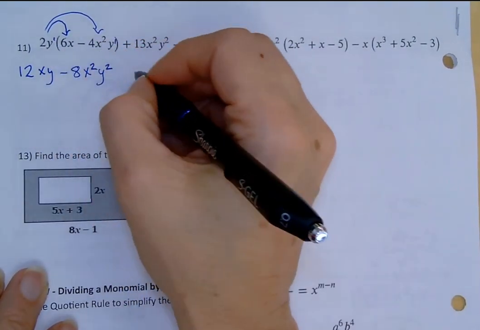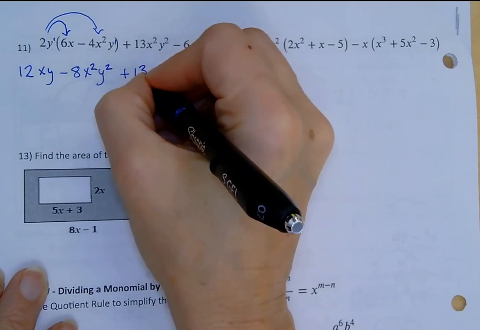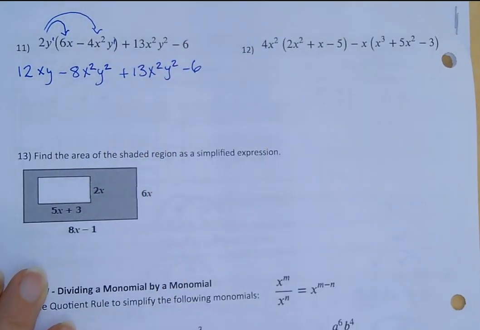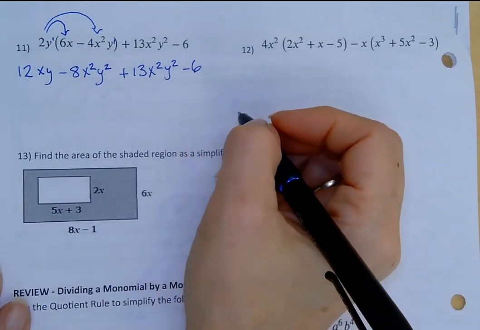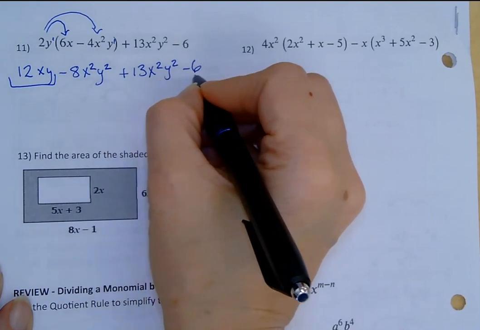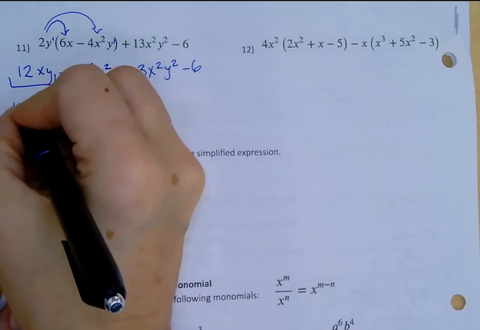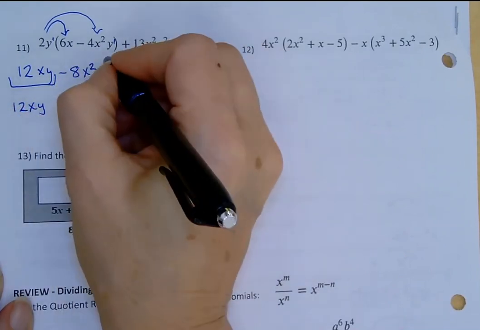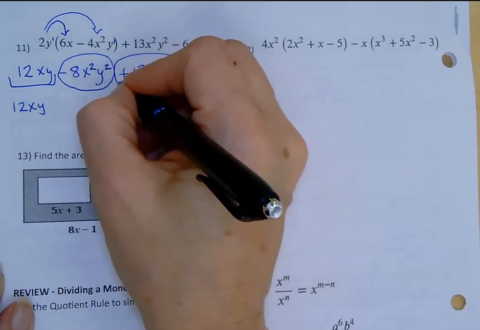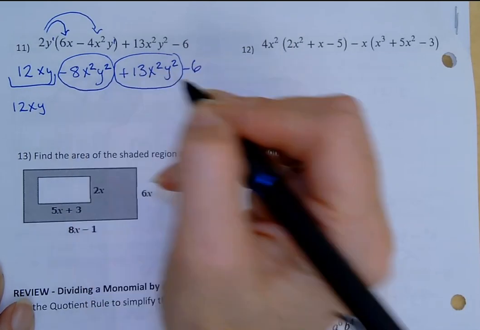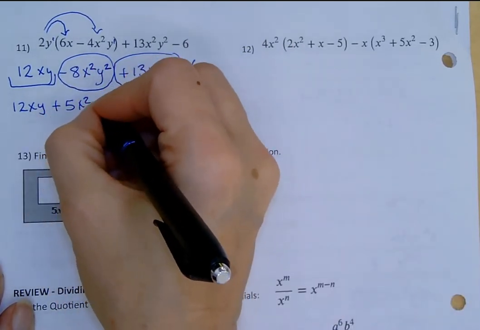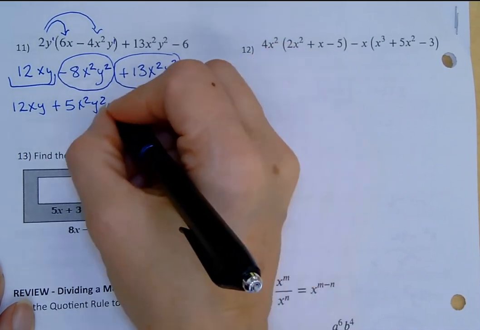All right, so I've distributed, and now I'm just going to bring down everything else. So I kind of did all my distribution. Now I'm looking for like terms. 12xy. Is anybody else 12xy? Nope. So I'm just going to bring that down. I have negative 8x squared y squared, but I also have positive 13x squared y squared. So those I can combine. That's plus 5x squared y squared. And then minus 6.